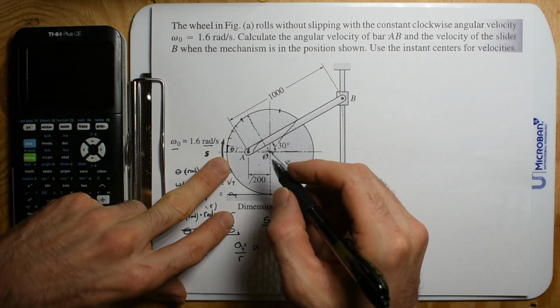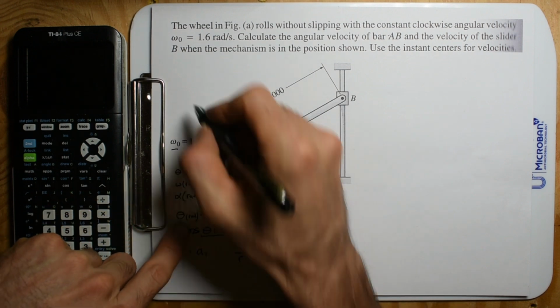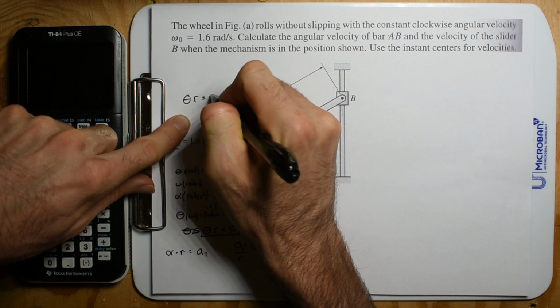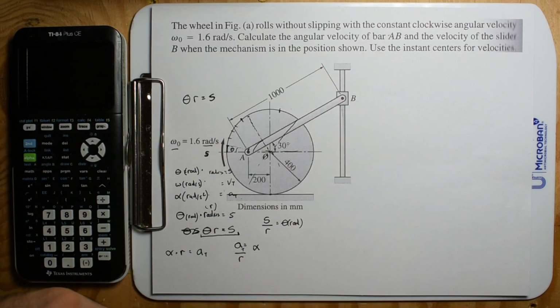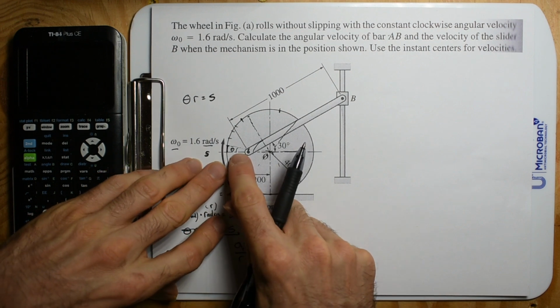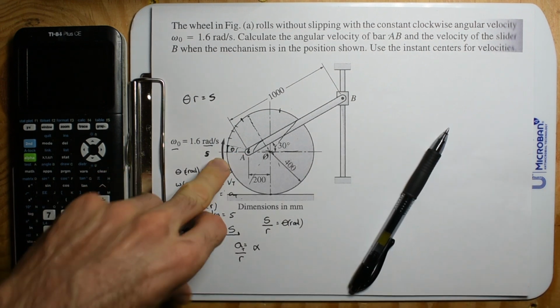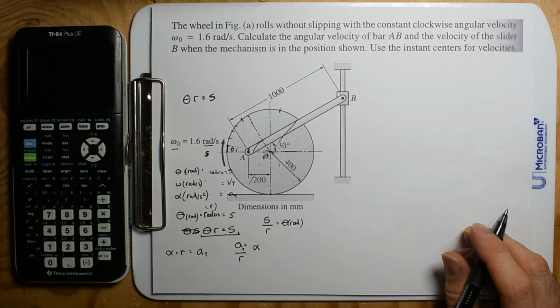Okay, so which one are we going to use? We're going to use this: theta times r is equal to arc length. And so, now what?